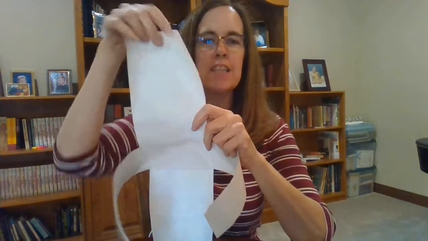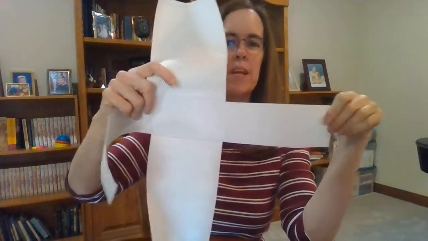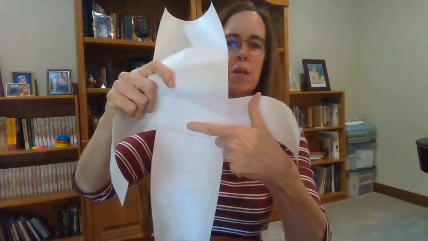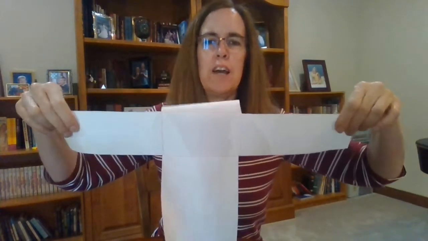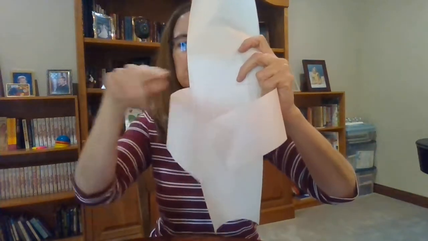Okay, so I went ahead and cut the top off so you can see basically I'm going to end up with a cross, which is made of the bottom of the box, two sides, and then the front and the back. And again, we have these L's that are the same size.